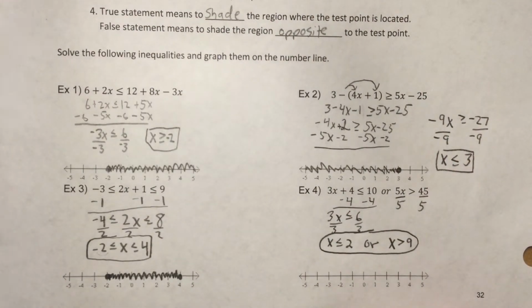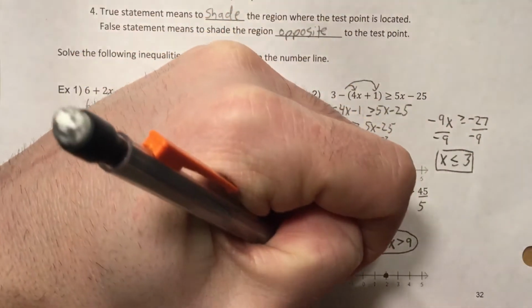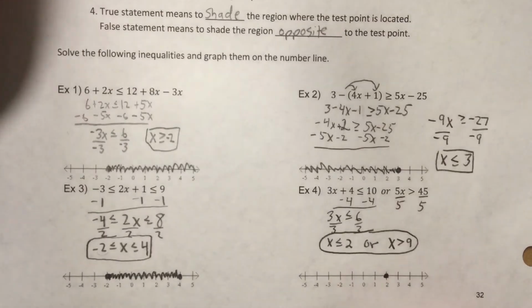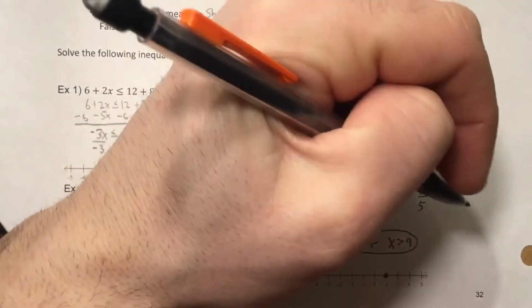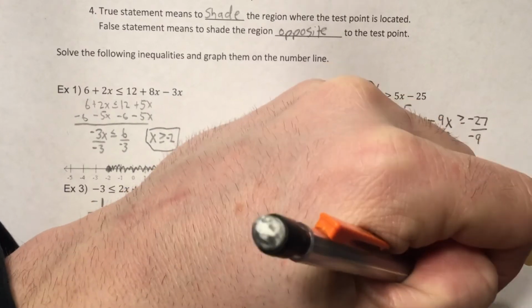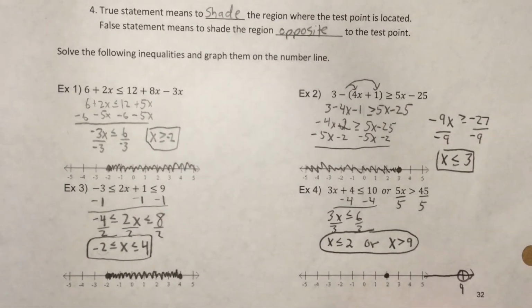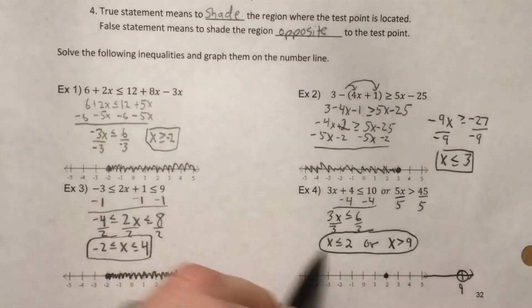So I'd have a closed dot on 2, an open dot on 9. So 9 is off my graph here. I'm just going to extend this, put a 9 here with an open dot. So I want x to be less than 2. That's pointing this way.